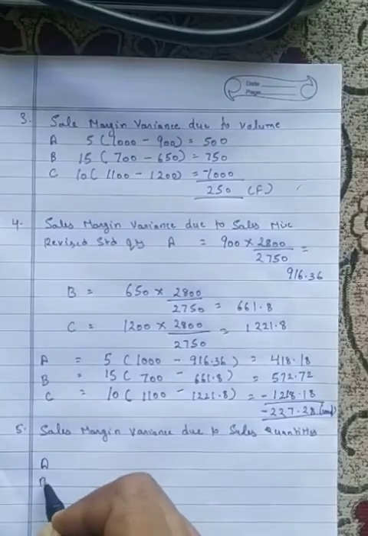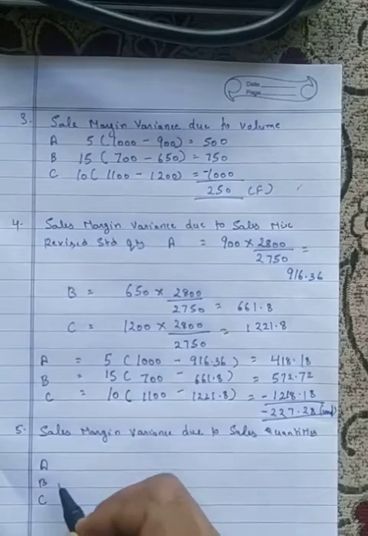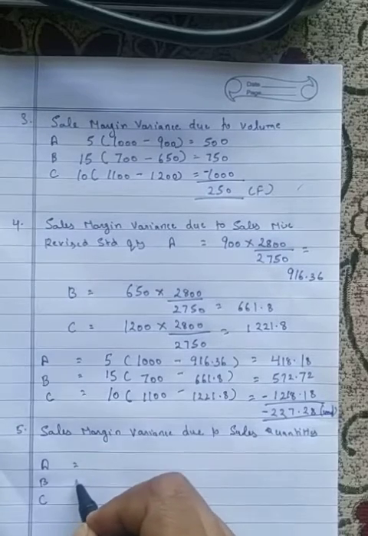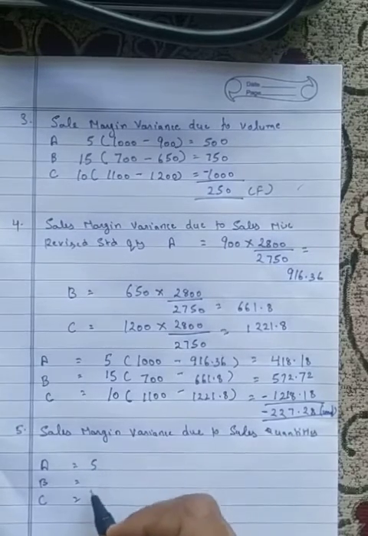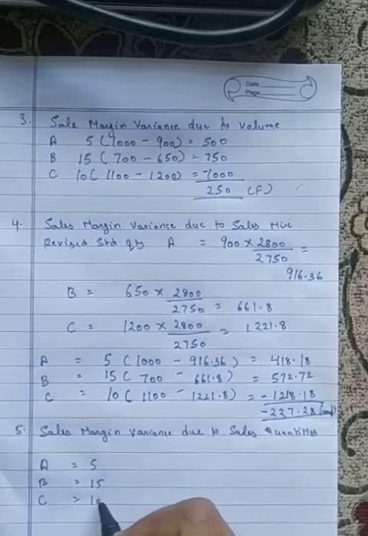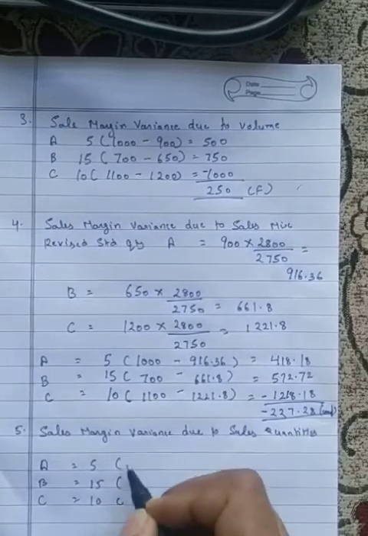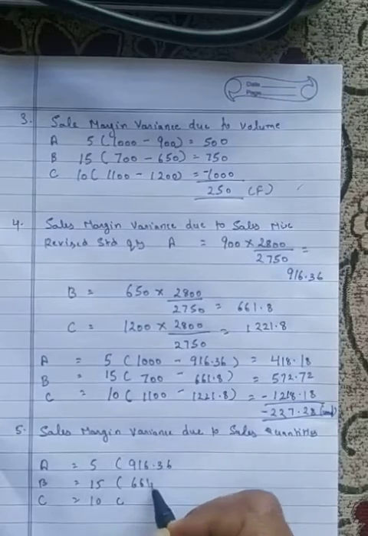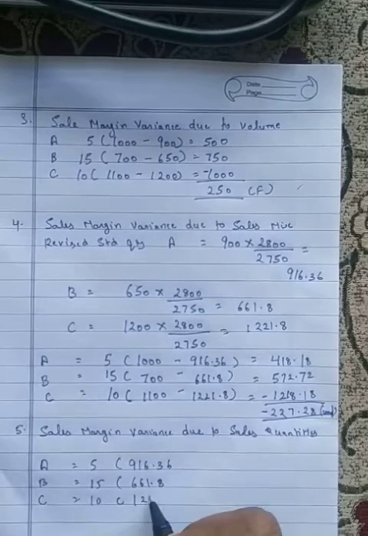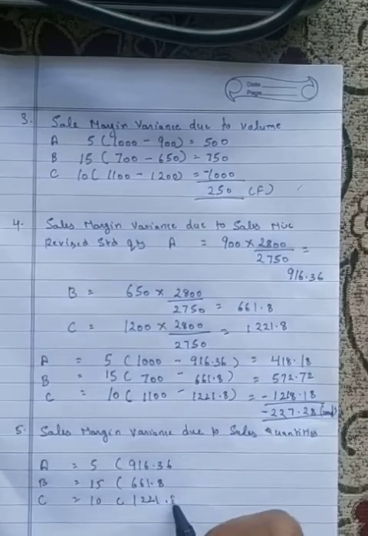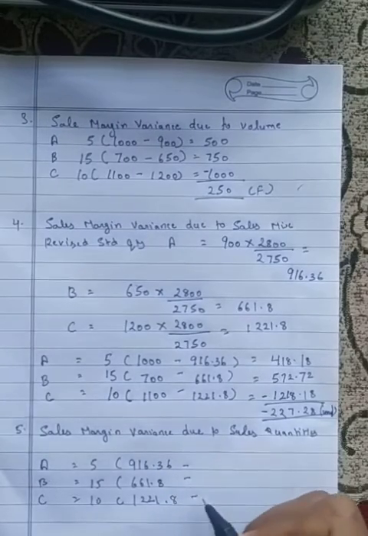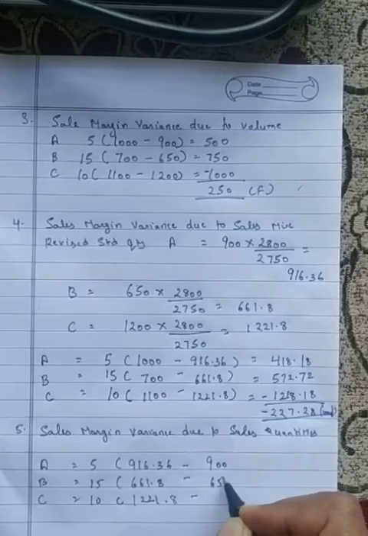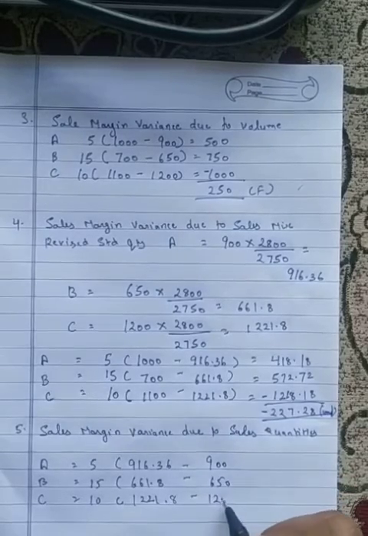Formula is standard profit per unit multiplied by revised standard quantity minus standard quantity. 5, 15, 10, revised standard quantities 916.36, 661.8, 1221.8, minus standard quantities 900, 650 and 1200.